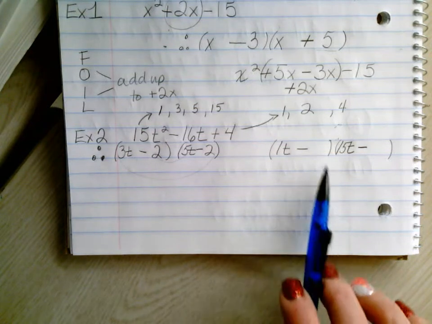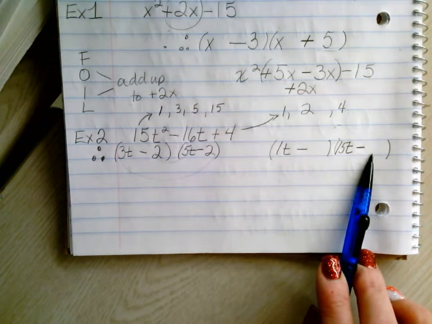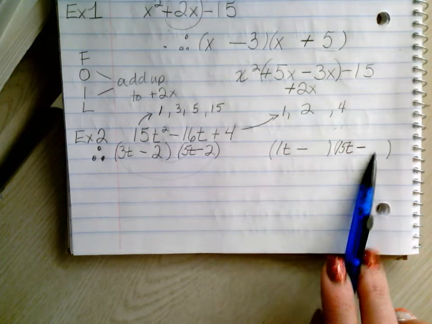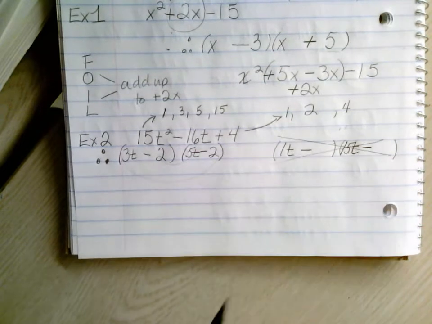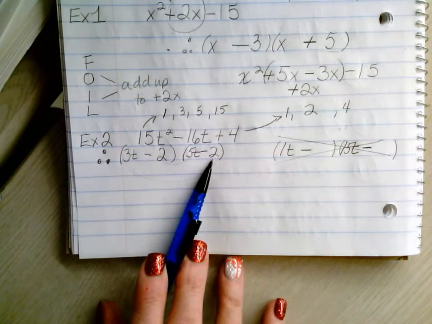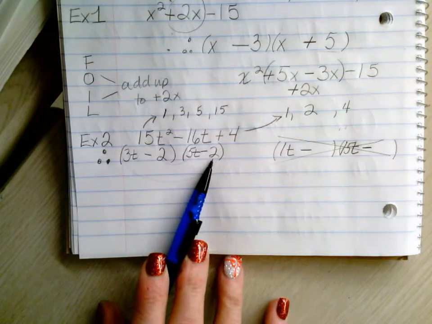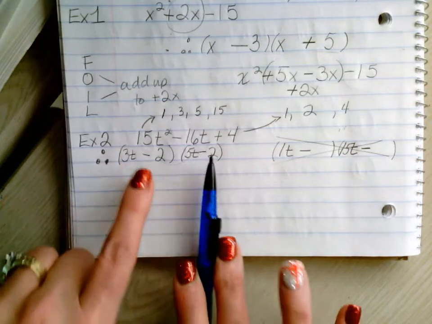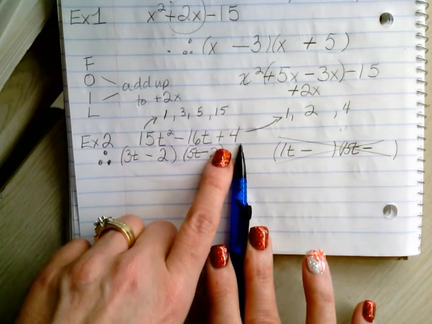After trying my 2s and my 1s and 4s, we would figure out that this doesn't work. And then over here, you would test it until you find that this works. Okay? And what you're looking for, of course, 3 times 5 is a positive 15. And of course, negative 2 times negative 2 is a positive 4.